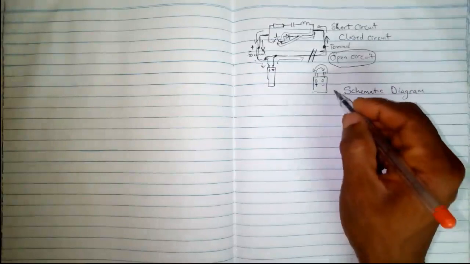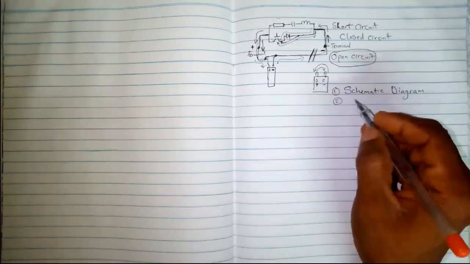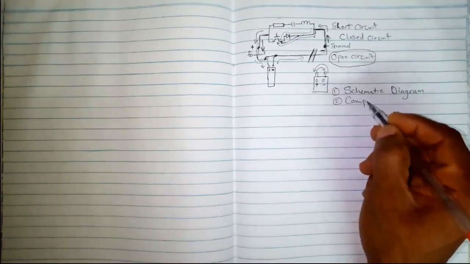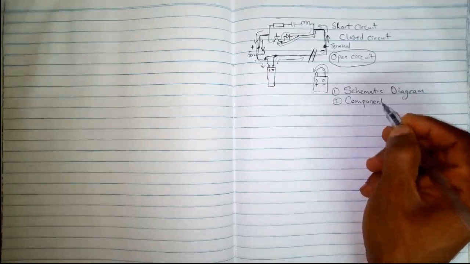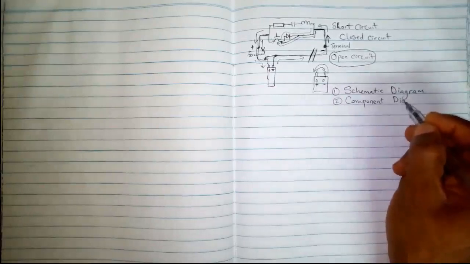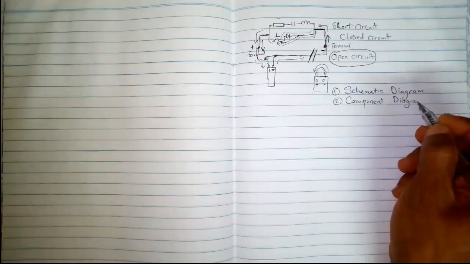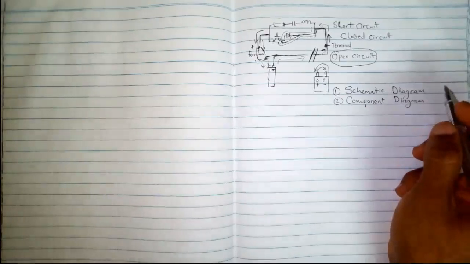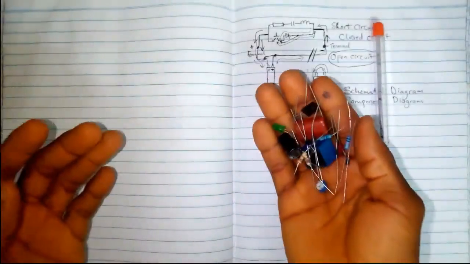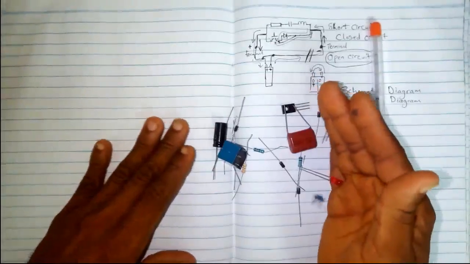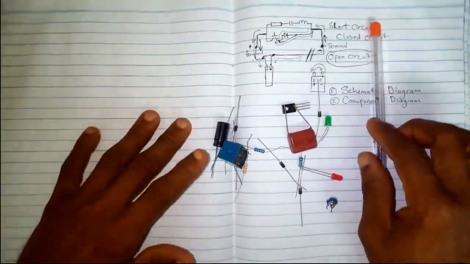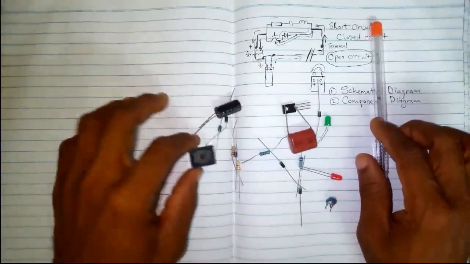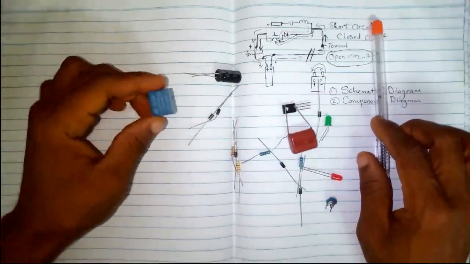Two, the second one is component diagram. Now I want to show you these components. These are electronic components. This is a relay.